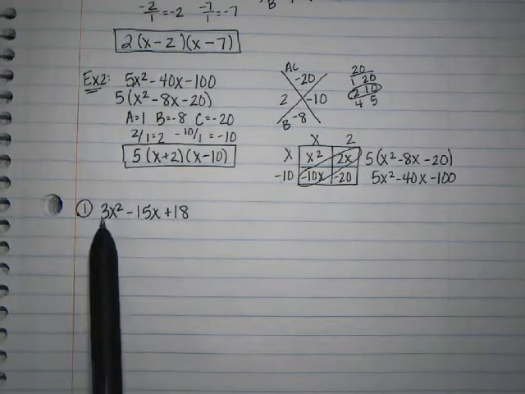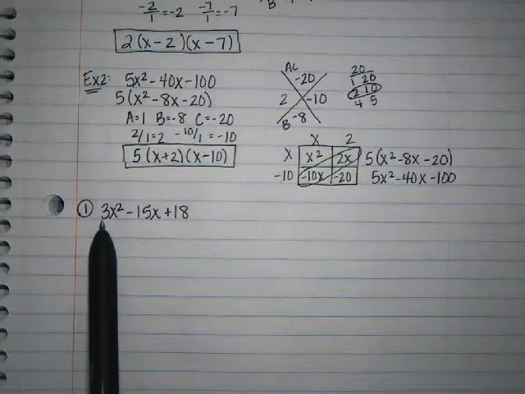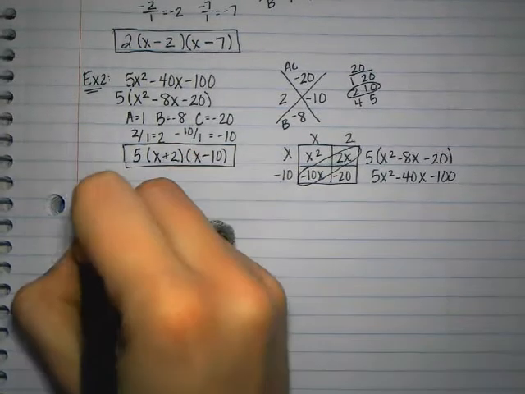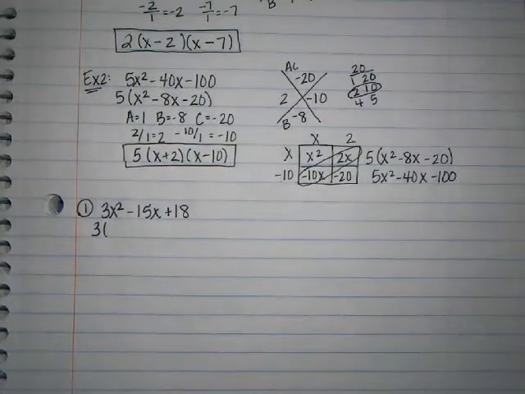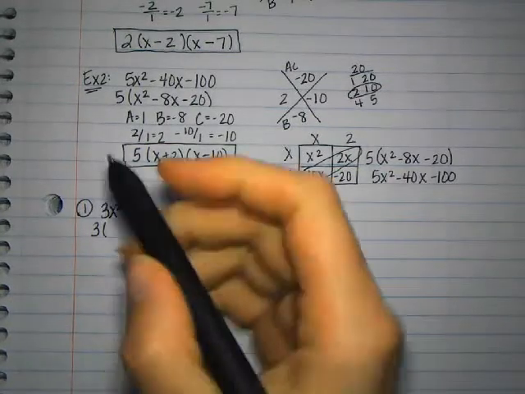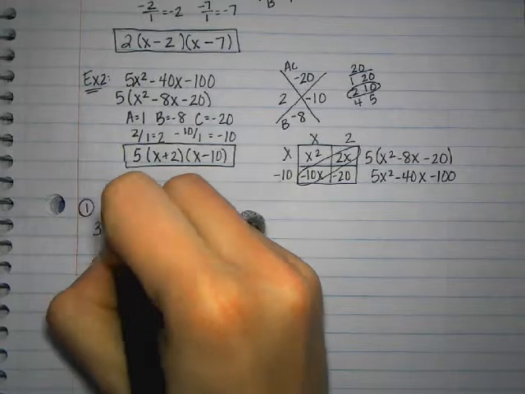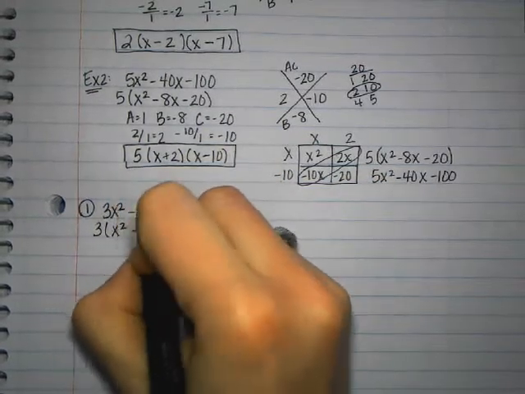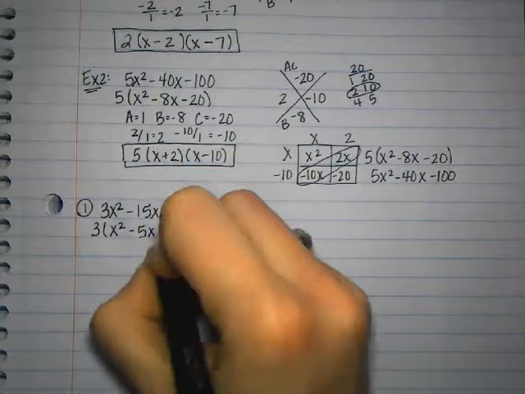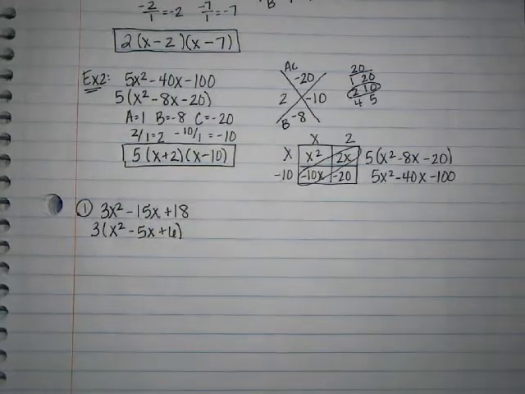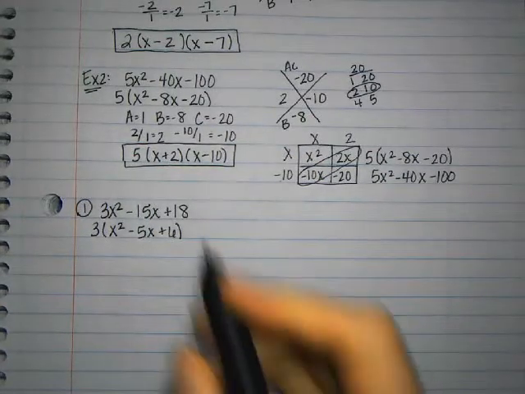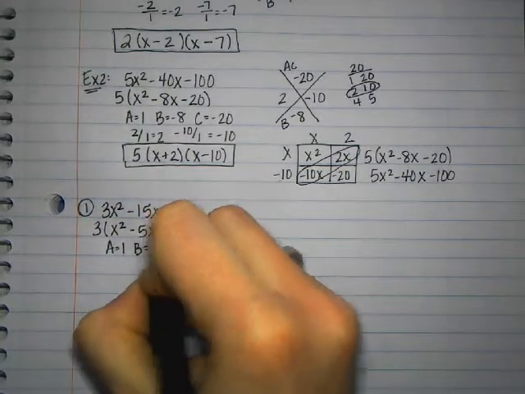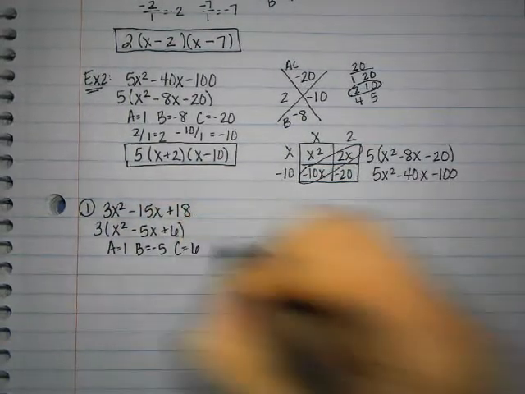Working on number 1, look at the smallest number. It is 3. See if 3 can divide into 15 and 18. It definitely can, so you guys should have divided the whole trinomial by 3 or factored the 3 out. 3 divided by 3 is 1, so it's just x squared. Negative 15 divided by 3 is negative 5x, and 18 divided by 3 is 6. Okay, A equals 1, B equals negative 5, and C equals 6.